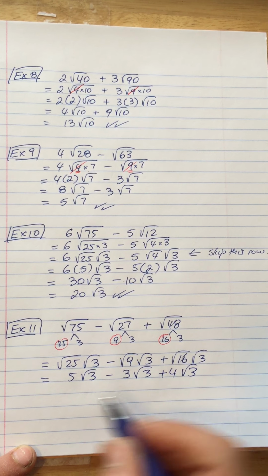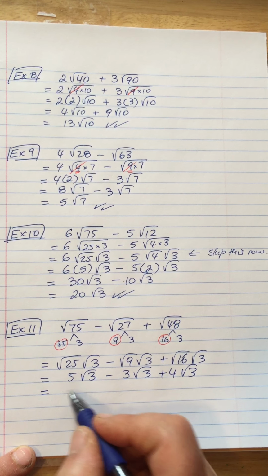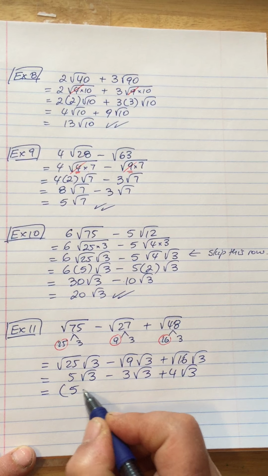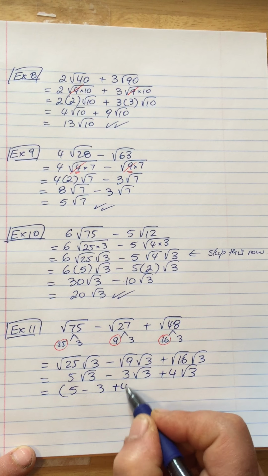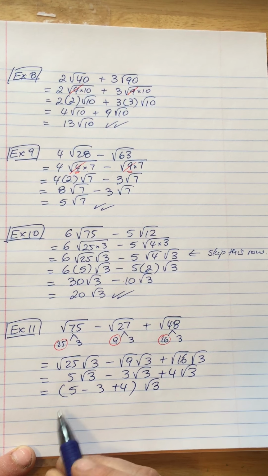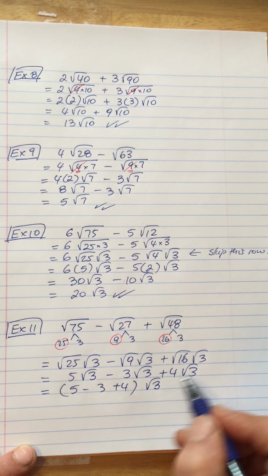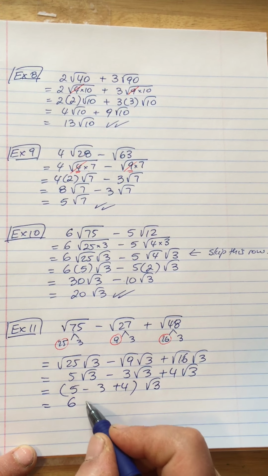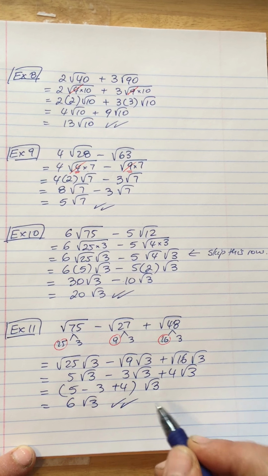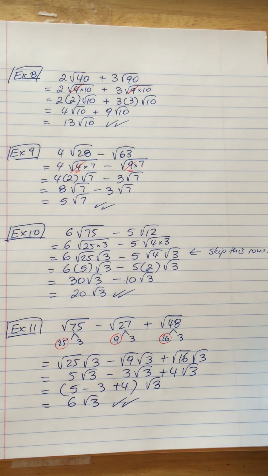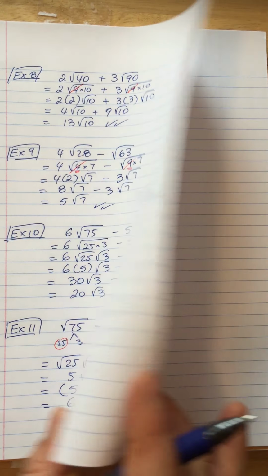So similar terms, I have, let me write them now, 5 minus 3 plus 4. So 5 minus 3 is 2 plus 4 is 6. You can work directly. 6 square root of 3. Done. Example 12.